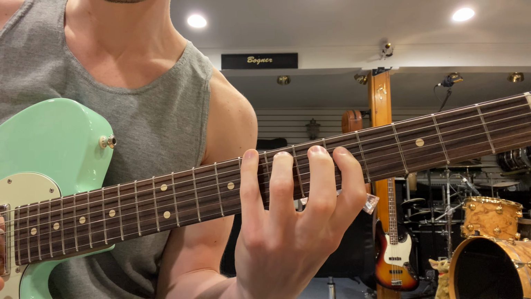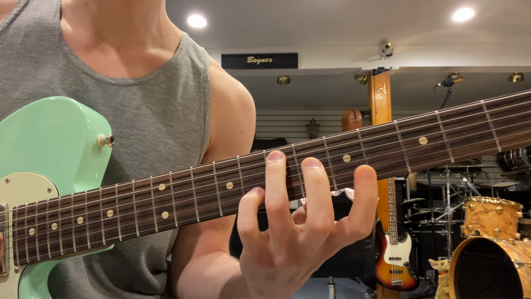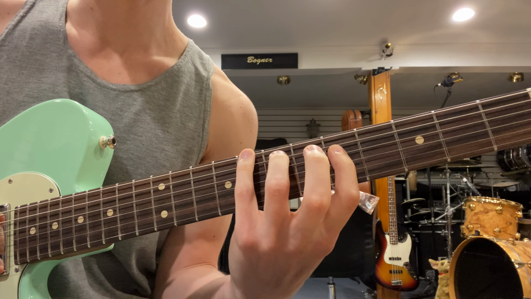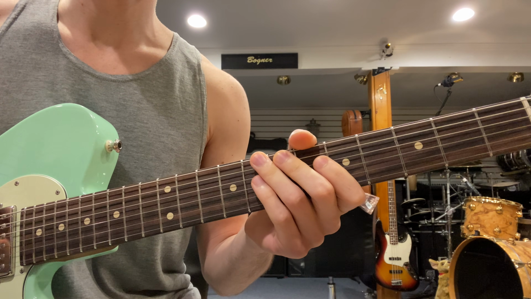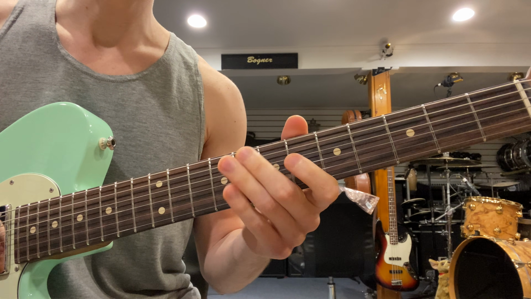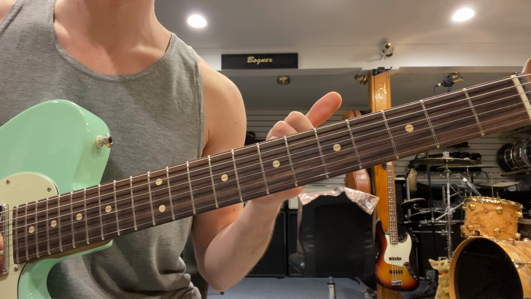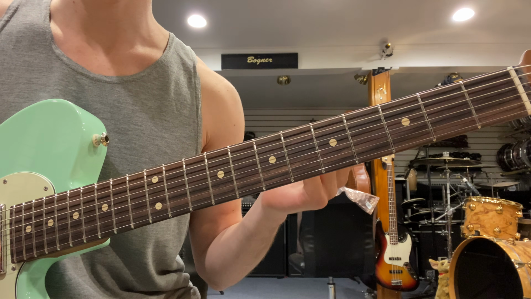Just as an example, here's the first one we looked at, which is the 1, the 3, and the 5 from the C major scale, makes up a C major triad. So when we deal with minor triads, there's only one difference. Instead of the 1, 3, and 5 from a major scale, we still have the 1, and we still have the 5, but we have to take that 3 and make it a flat 3.